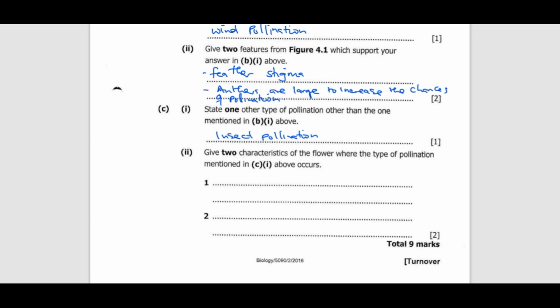Give two characteristics of the flower where the type of pollination mentioned in C1 above occurs. So number one, the characteristics of such flowers: the flowers should have brightly colored petals. So it should have petals which are bright so as to attract insects.